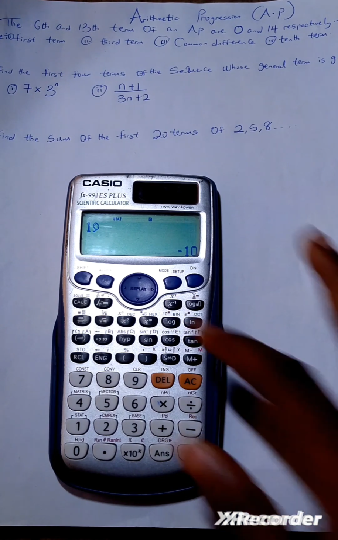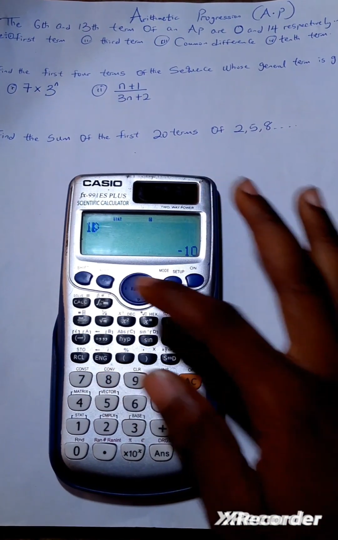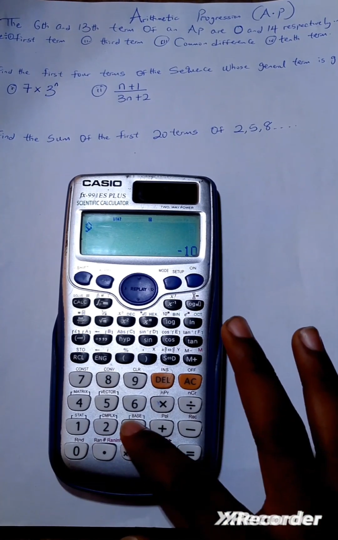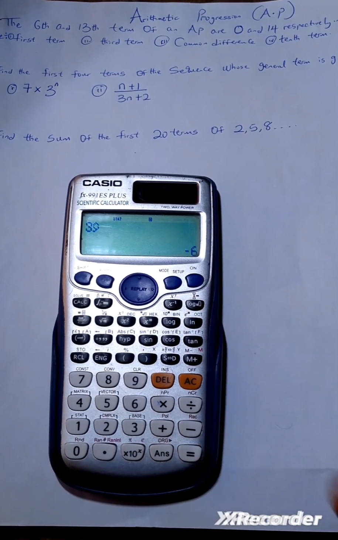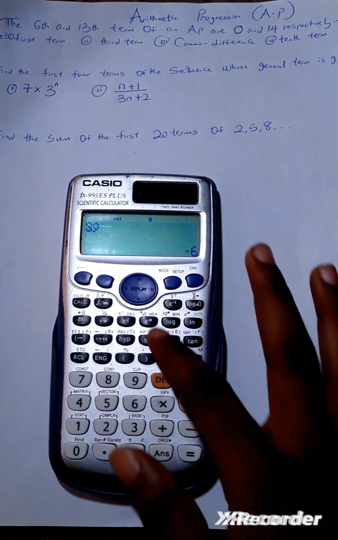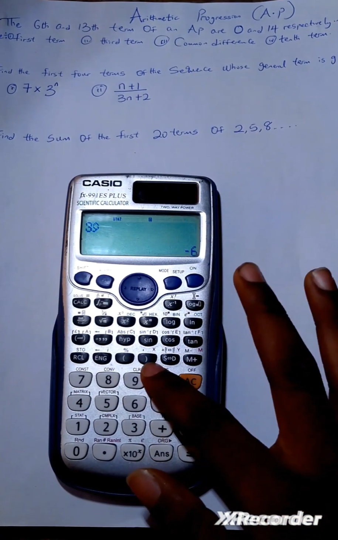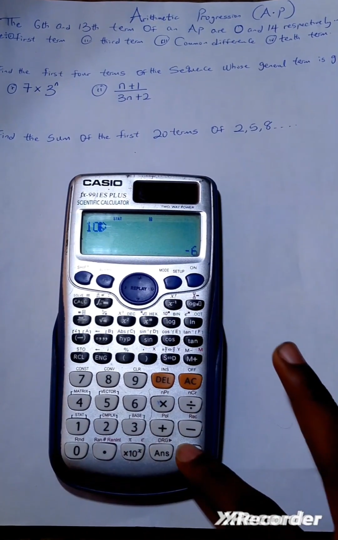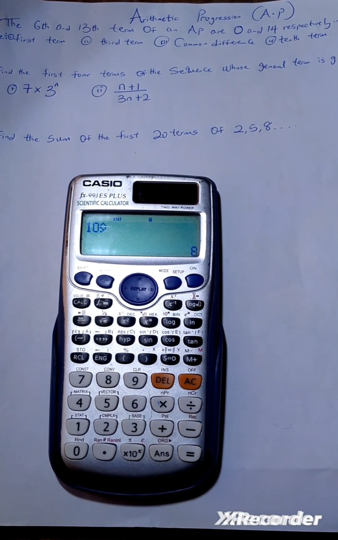If you are looking for the third term, just go back, put 3. So your third term is minus 6. If you are looking for the 10th term, input 10. So what is your 10th term?